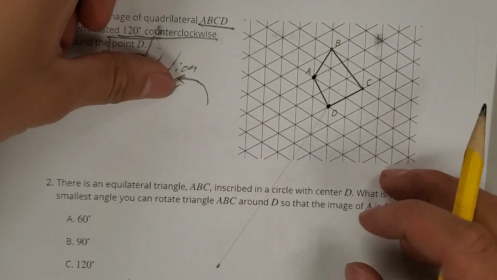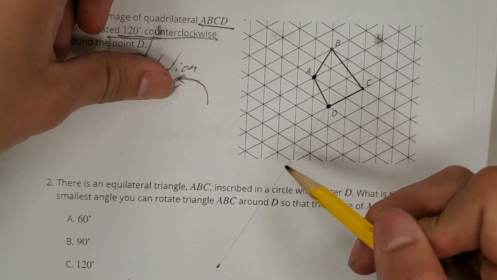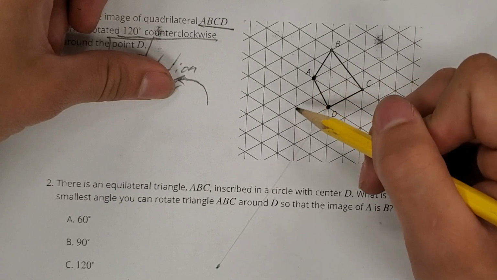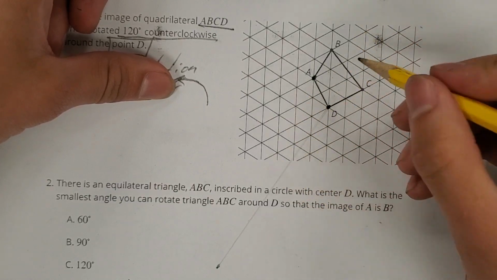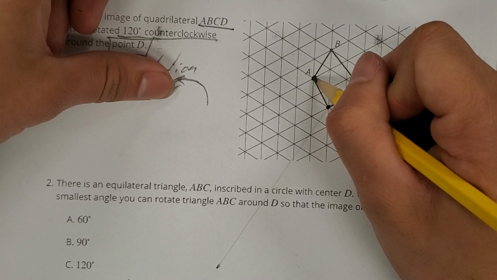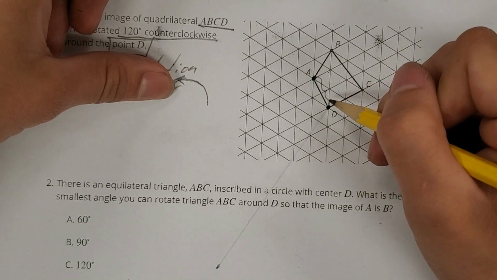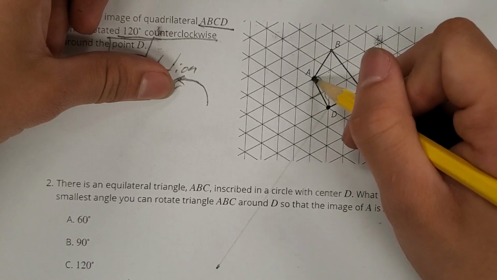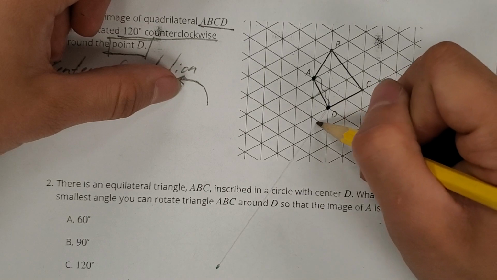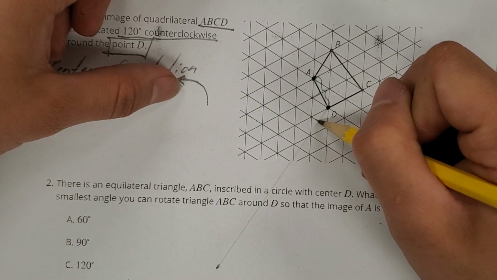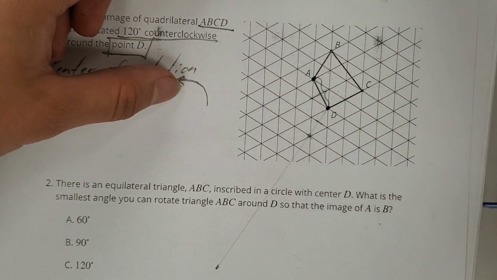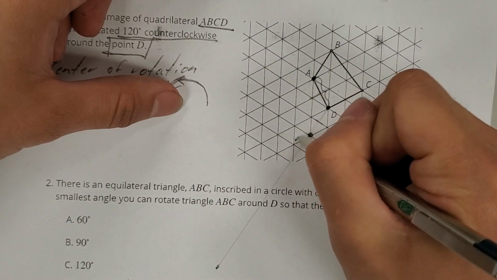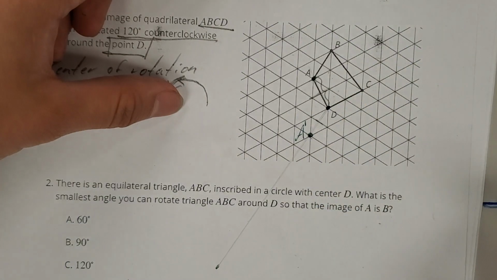Now, here's my line. Somewhere along this line my rotated point A is going to be. Remember, the distance of rotation must remain equal. So if this point has this distance, which is like one little triangle, two little triangles away, my rotated point must also be two little triangles away. So here's one little triangle, two little triangles away. Here is my new point A, which we'll call A prime.